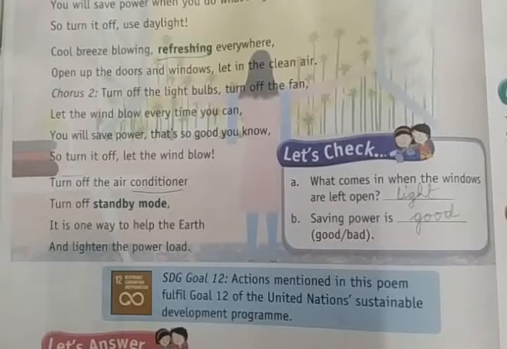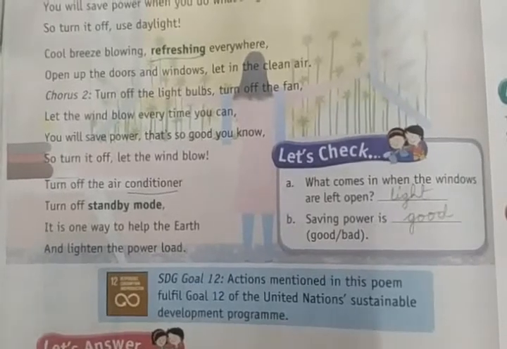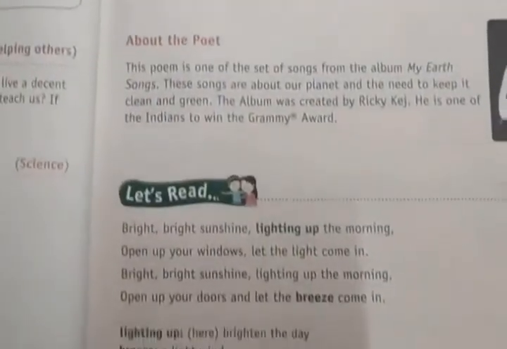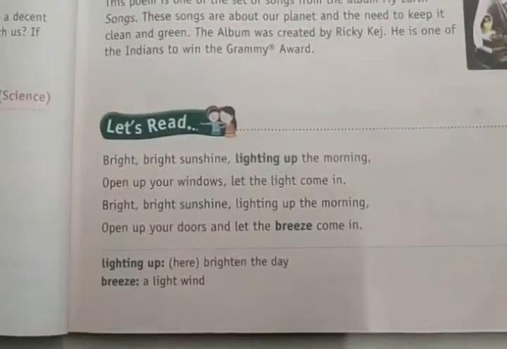Right? Shall we read? Shall we sing this poem? Come on. Sing all along with me.